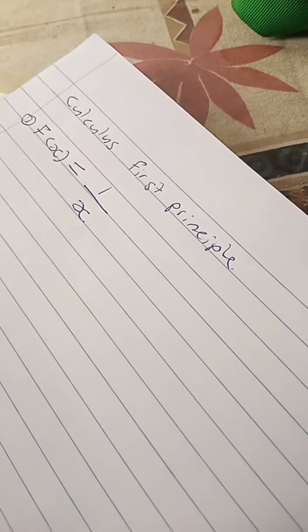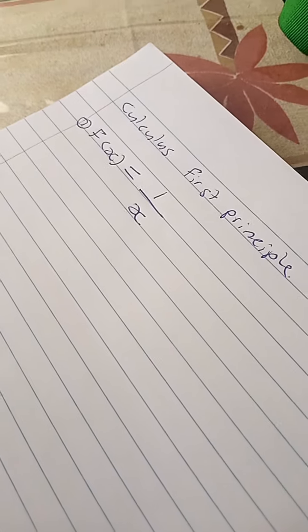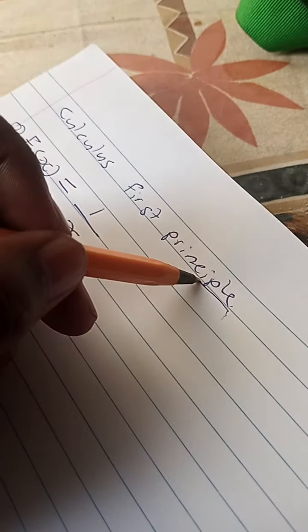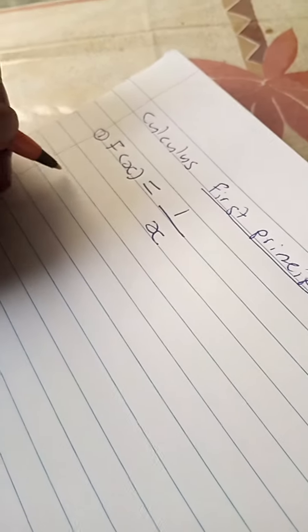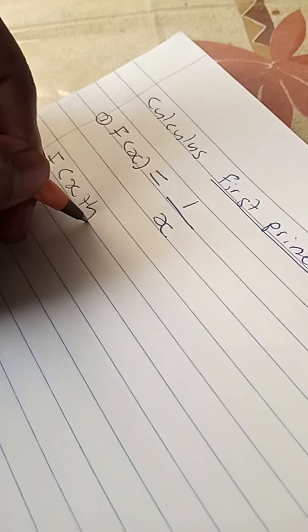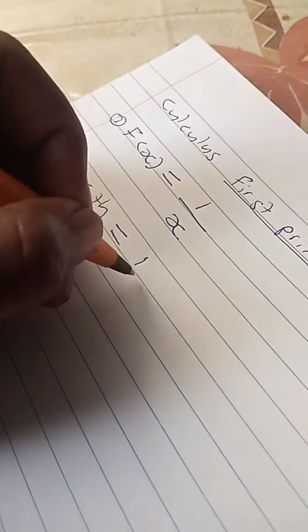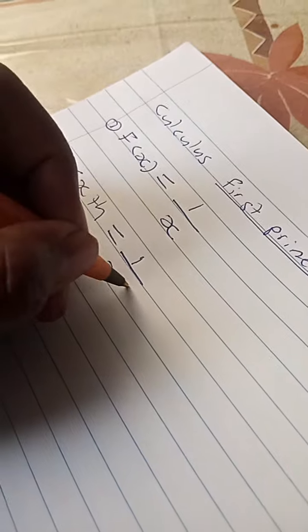I decided to do this problem with matric learners out there. I'm going to find the derivative of this using the first principle. The minute we hear them say the first principle, we know we are going to introduce f of x plus h. Then f of x plus h in this equation is going to be 1 all over x plus h.